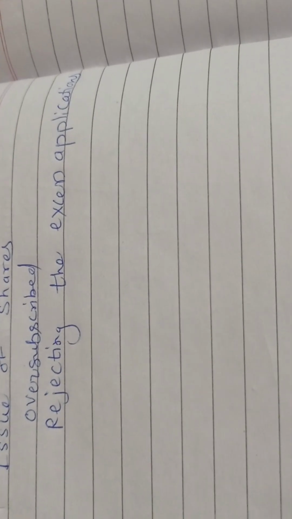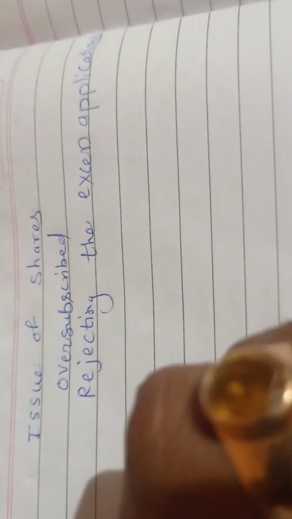Before it I will create the question. One of the companies, the company invited applicants for 1 lakh shares. That is the invitation the company is getting.